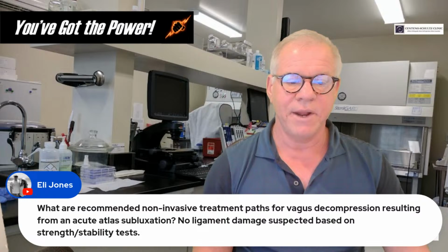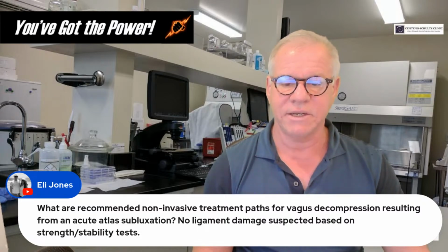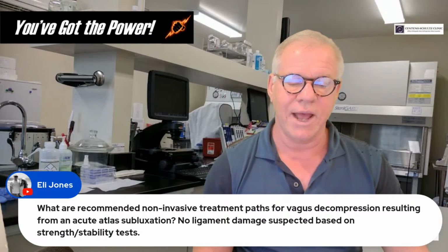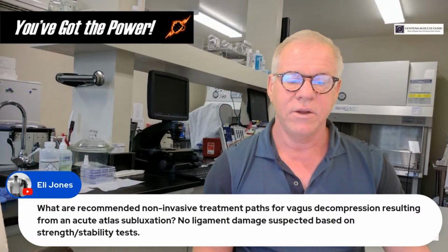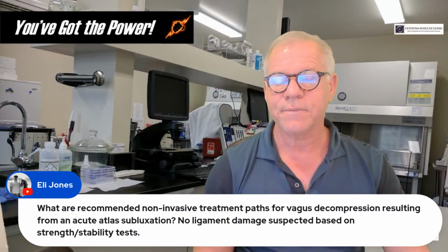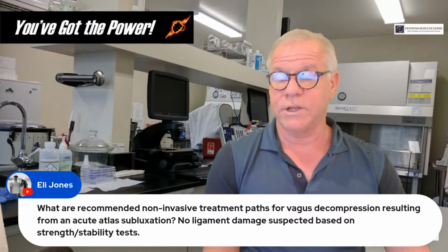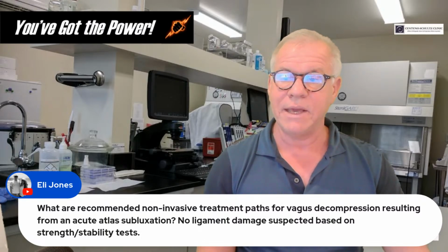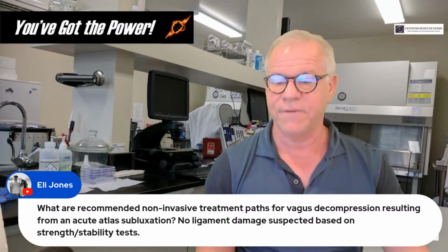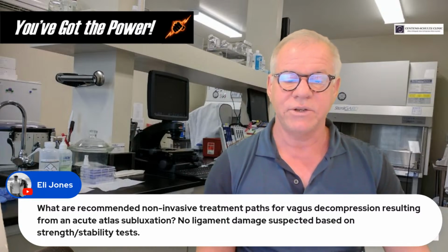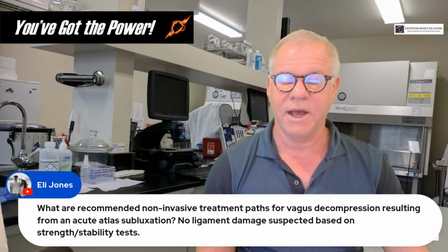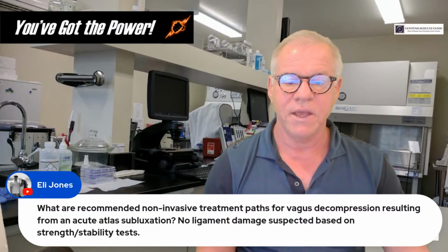Eli: what are the recommended non-invasive treatment paths for vagus decompression resulting from an acute atlas subluxation? No ligament damage suspected based on strength stability tests. I would say the first thing to do is to do more than strength and stability tests, and that would be to get things like digital motion X-ray, flexion extension MRI, to make sure there is no instability present, because that's going to be much, much more sensitive than hands-on strength and stability tests.